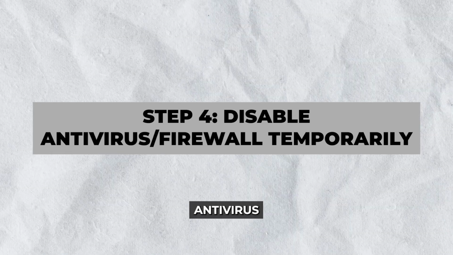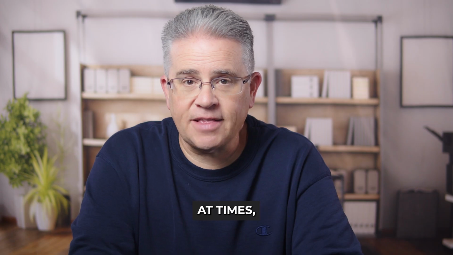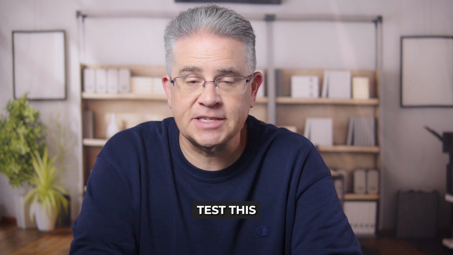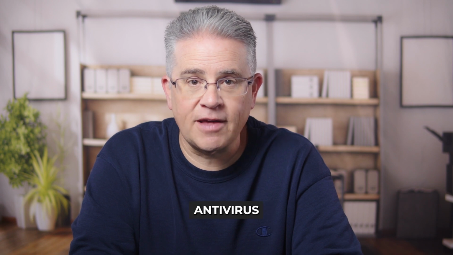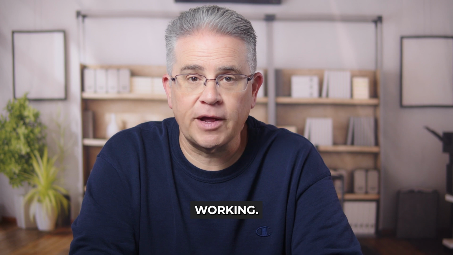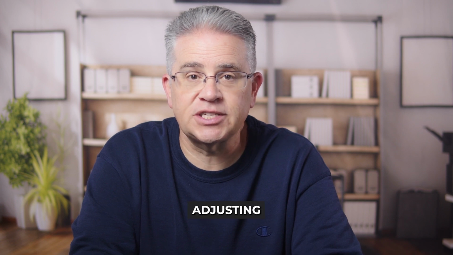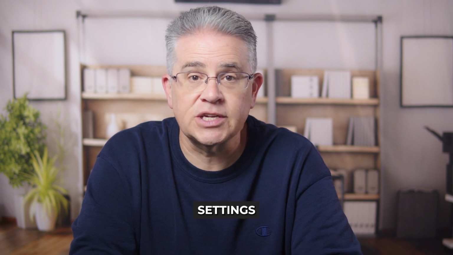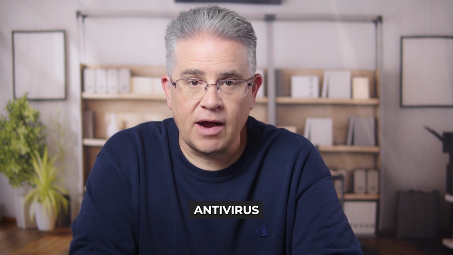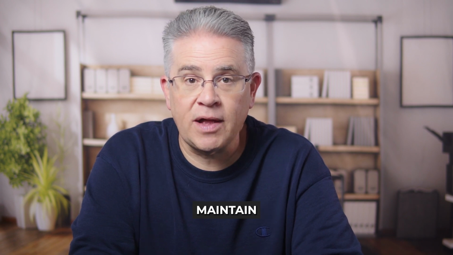Step 4. Disable antivirus and firewall temporarily. At times, overly cautious antivirus software or firewall settings can block the adapter from functioning correctly. Here's how to test this. Temporarily disable your antivirus program and firewall. Check if the TP-Link USB adapter starts working. If this resolves the issue, consider adjusting the antivirus or firewall settings to allow the adapter to operate unrestricted. Remember to re-enable your antivirus and firewall after testing to maintain your system.